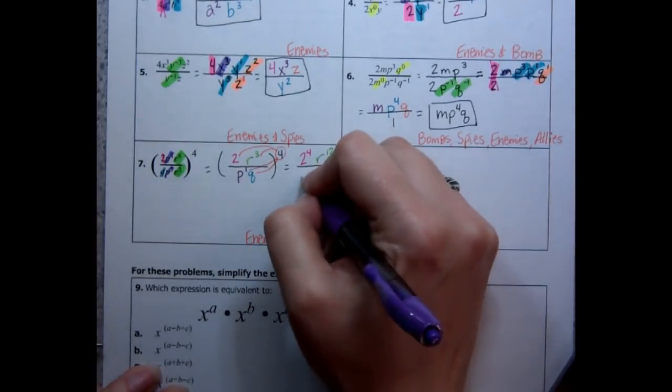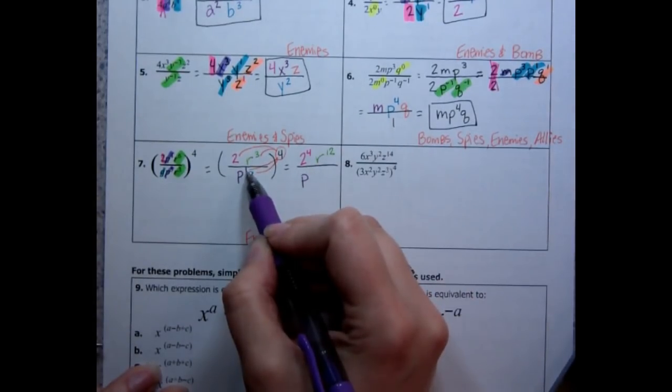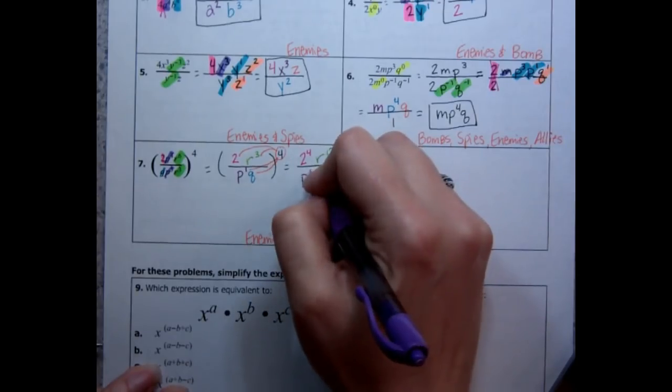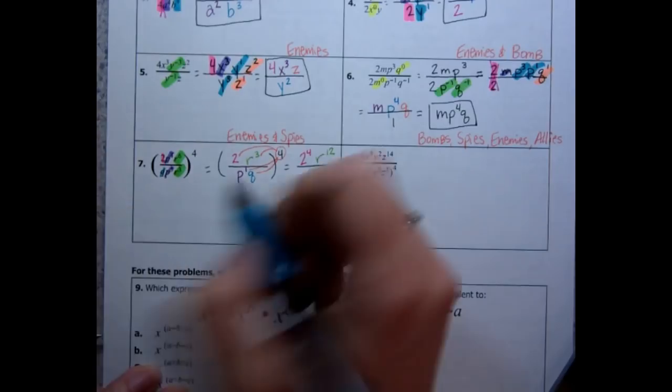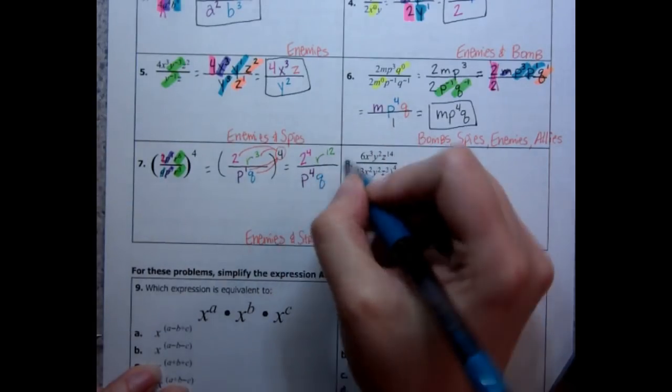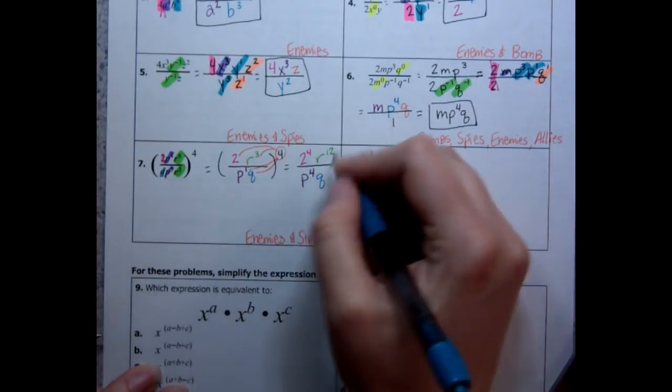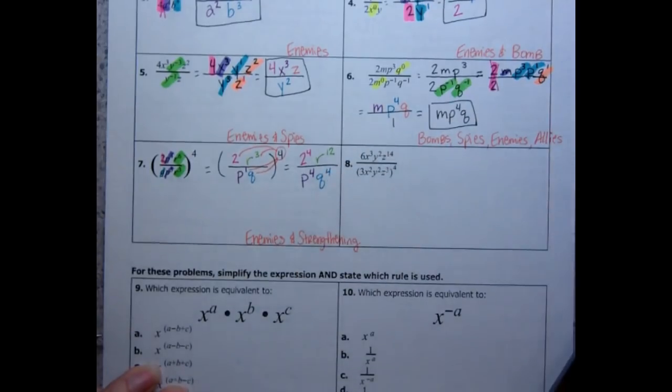All right, P. P has an exponent of 1. Keep the base, multiply. 1 times 4 gives me 4. And Q. Keep the base. It doesn't have an exponent, so it is going to just take that exponent.